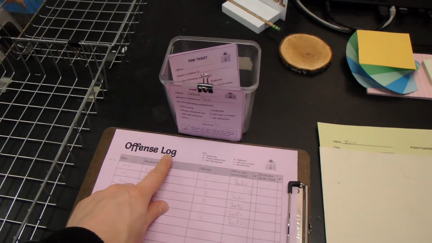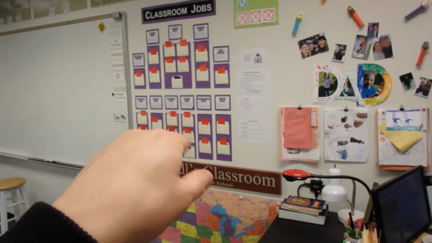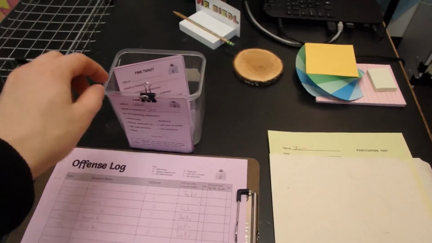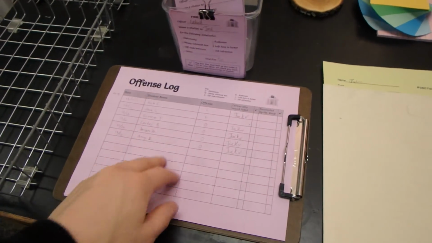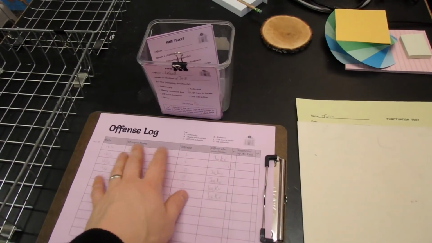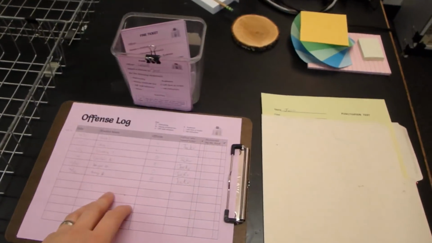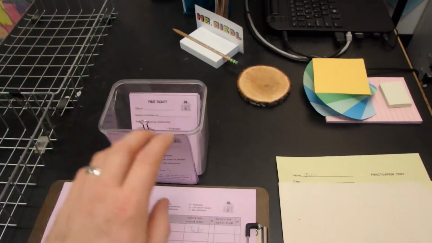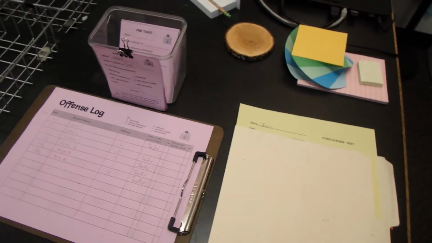This is the offense log for my new classroom management system. My classroom economy has a fine officer, and this is where they log all of the offenses that the students have, which I will explain in a different video. Here are the fine tickets, where they are kept.